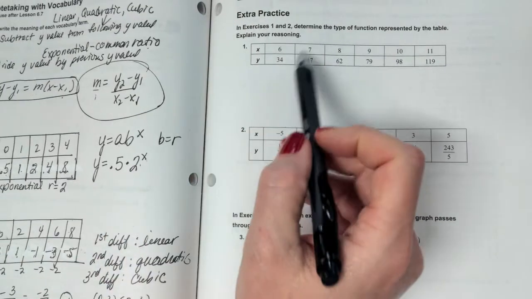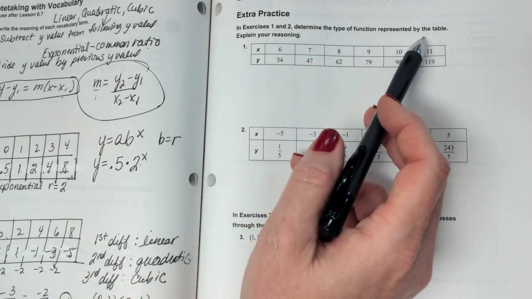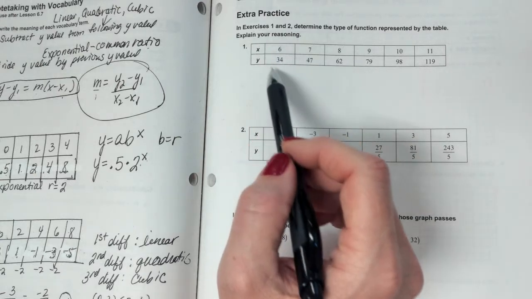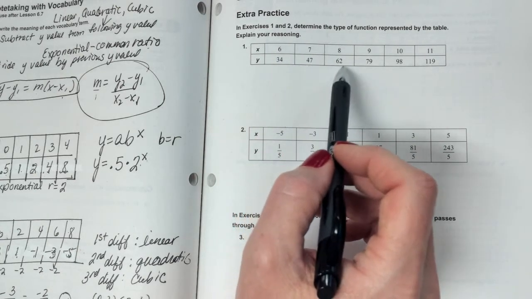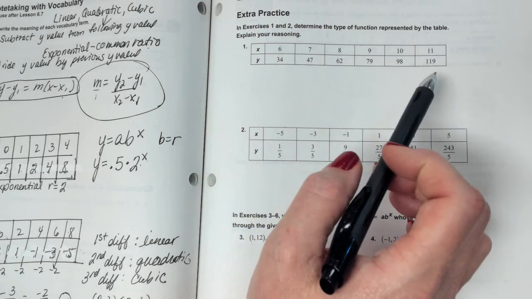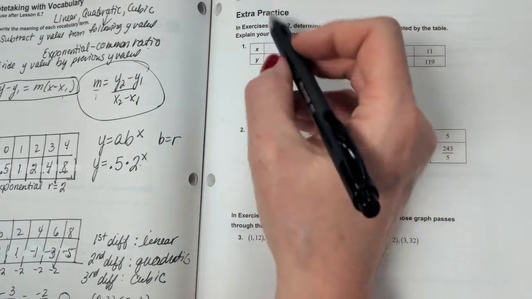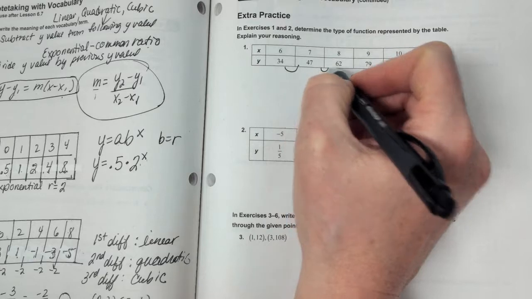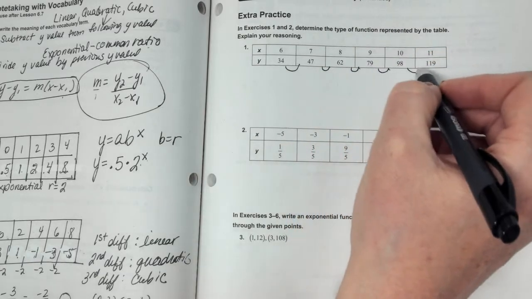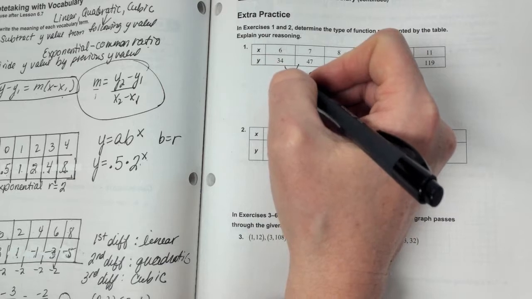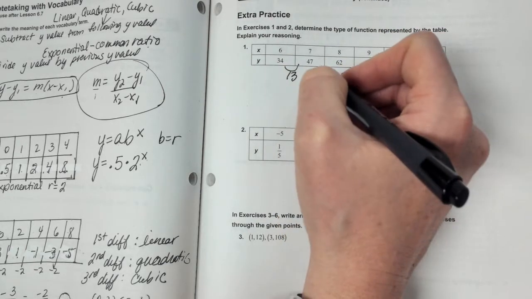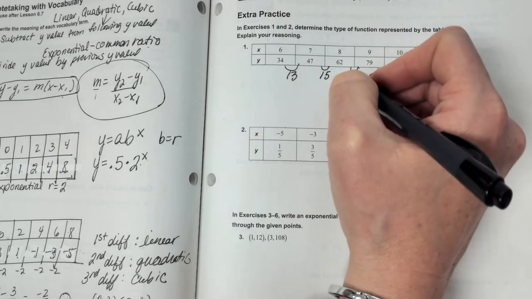Okay, so on the next one, we have to determine the type of function represented by the table. Does it look like we're multiplying by the same amount every time here? No. Let's do the differences. What are they? Tell them to me. 13, 15.